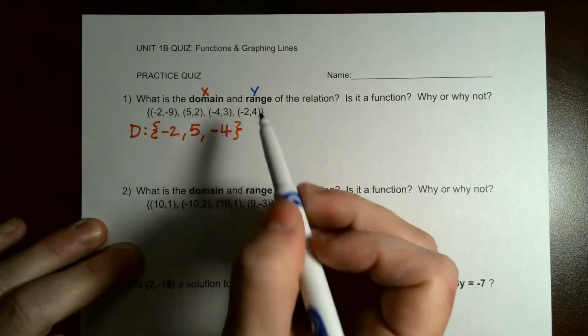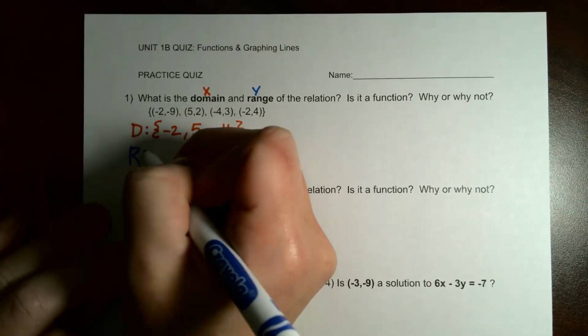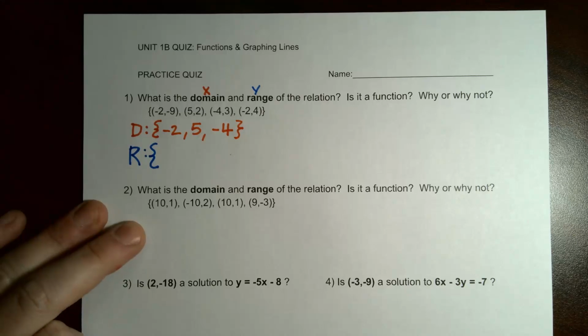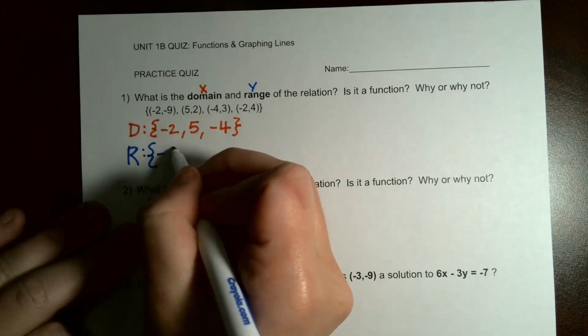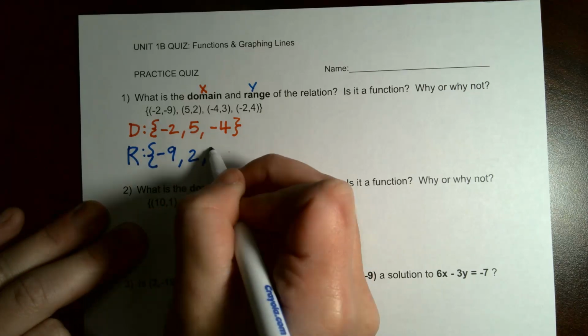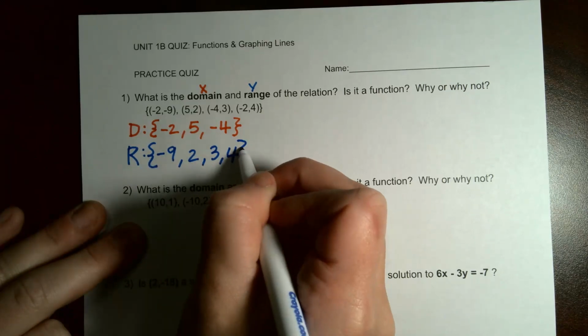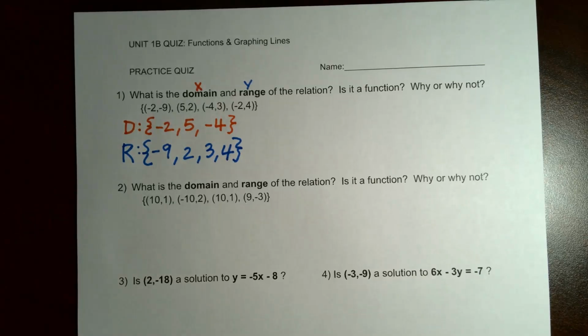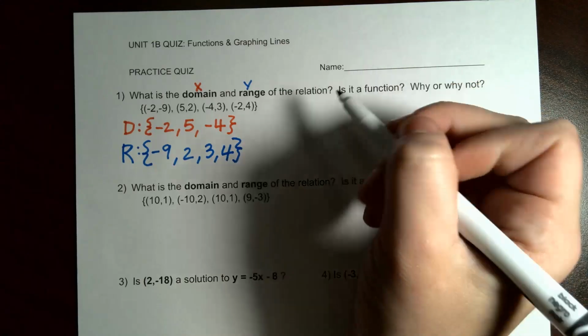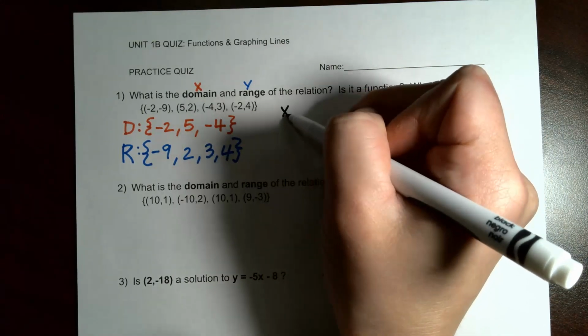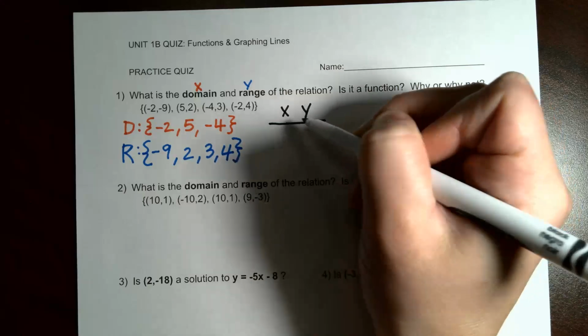Okay, now we're going to find our range. So we're looking at y values. What is our range? 2, 3, 4. Perfect. Now, is this a function? No. Because there's more than one y value there than x. So in case we're having a hard time recognizing that, let's do our XY chart.